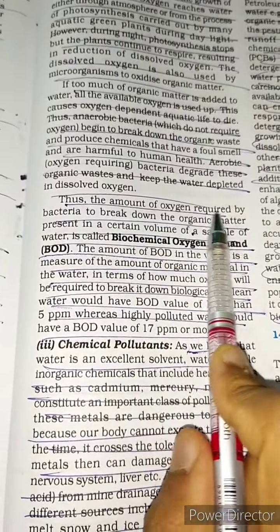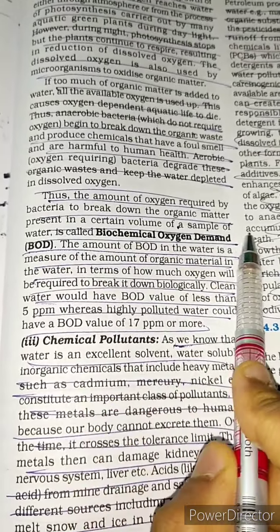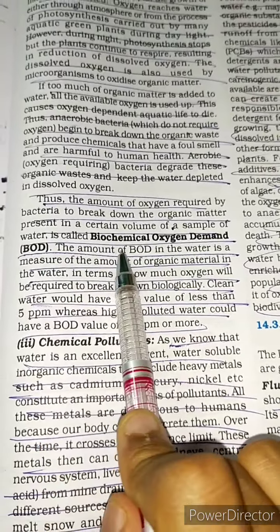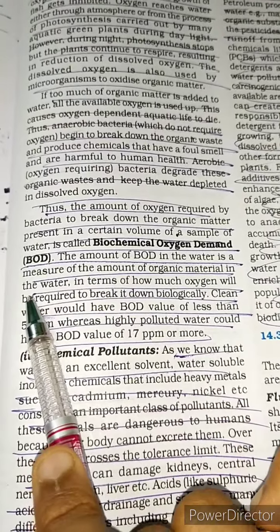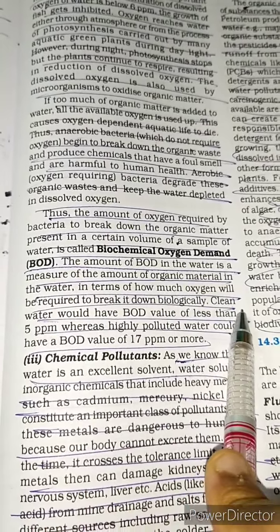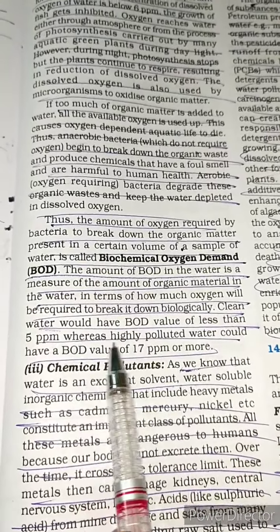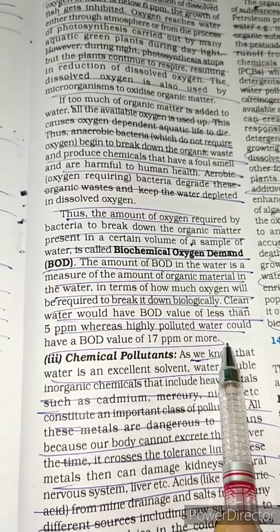The amount of oxygen required by bacteria to break down the organic matter present in a certain volume of a sample of water is known as biological oxygen demand, that is BOD. The BOD of water is a measure of the amount of organic material in the water, in terms of how much oxygen will be required to break it down biologically. Clean water would have a BOD value of less than 5 parts per million, whereas highly polluted water could have a BOD value of 17 parts per million.